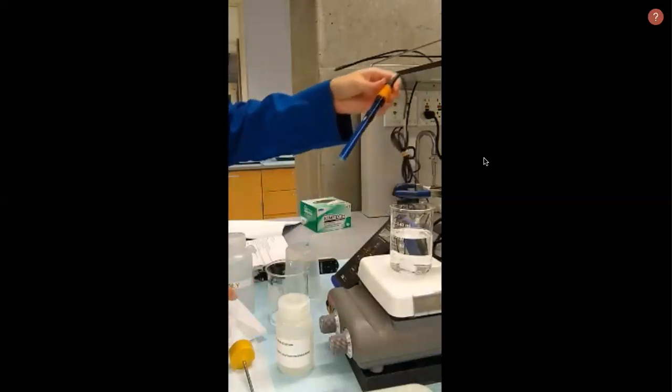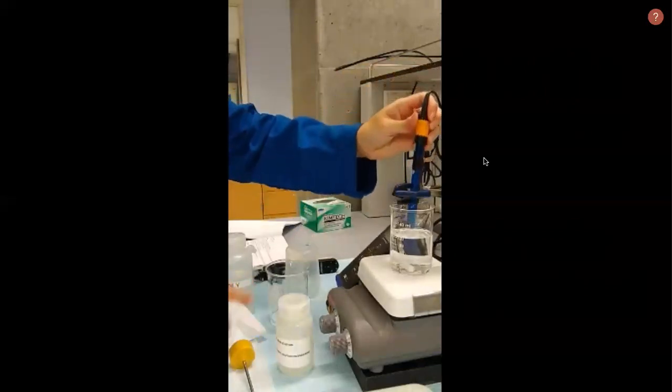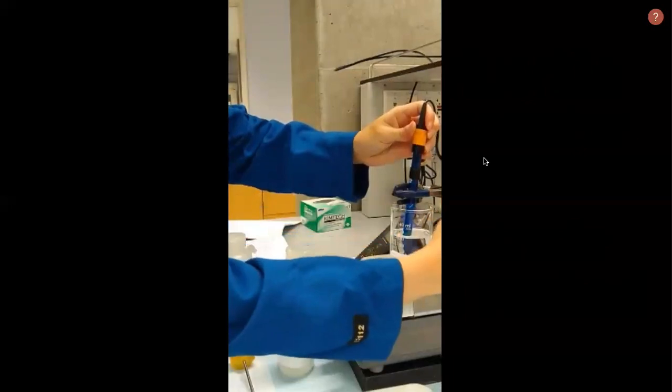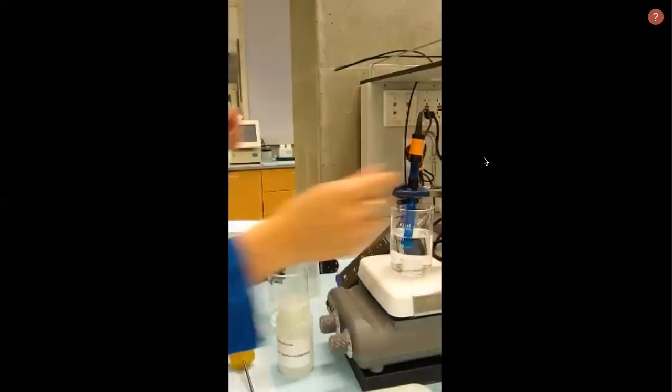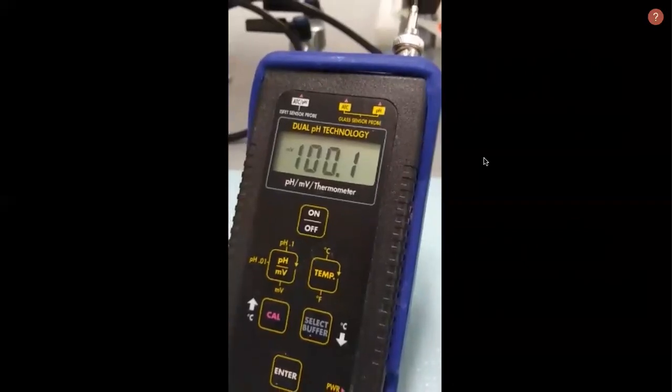Using a stand and a clamp, we can place the ISE into the solution. It should be centered, not by the sides of the beaker. Record the initial reading on the probe.